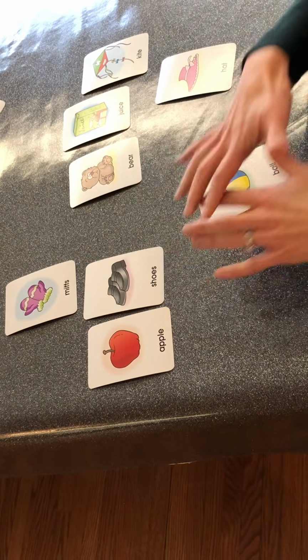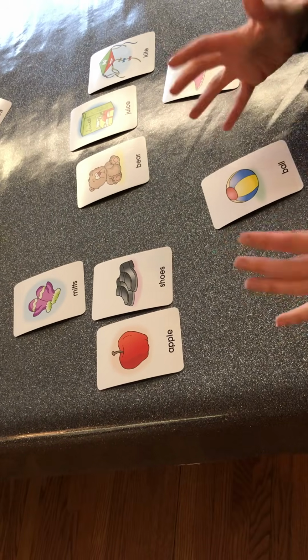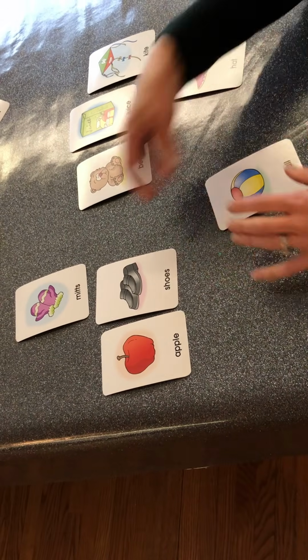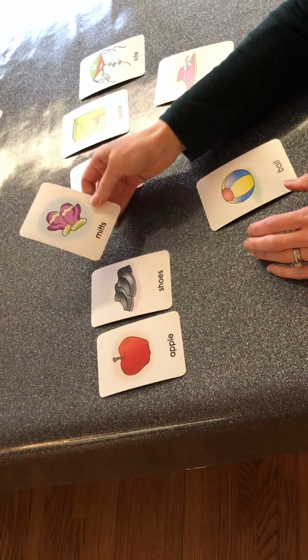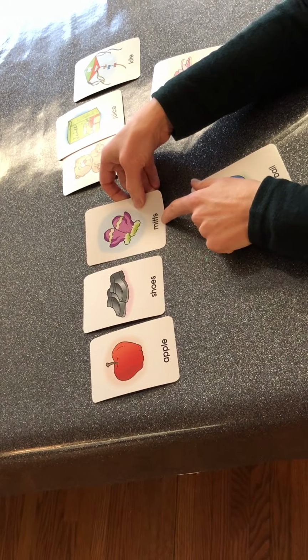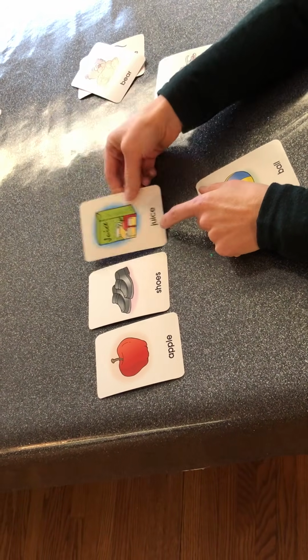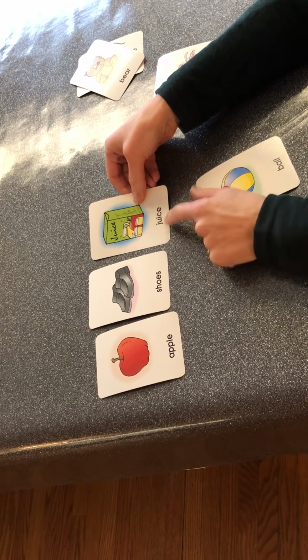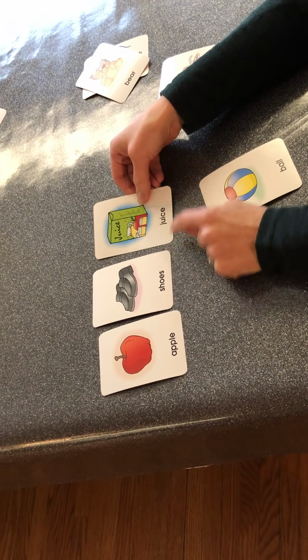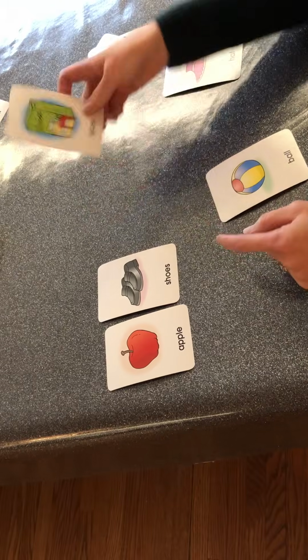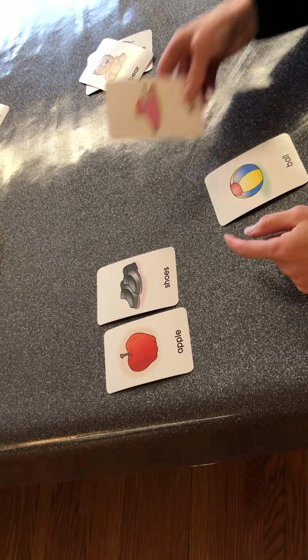I don't love this picture of shoes. I would probably get a picture of his own shoes, or even better, get his own shoes. Mitts. I could teach mitts, but mitts and shoes are in the same category, so that's out. Oh, I could choose juice. Well, juice and apple, but juice and shoes sound the same. Juice, shoes kind of sounds the same, so I want to stay away from words that sound the same too. That one's out. Hat, out.